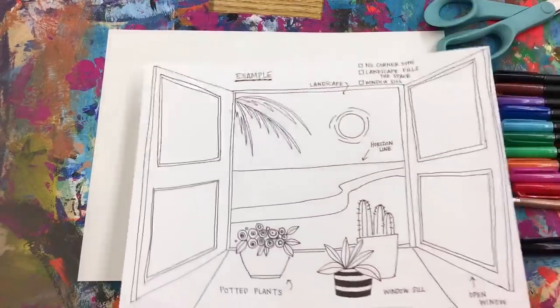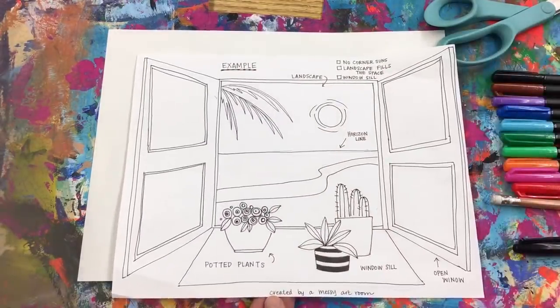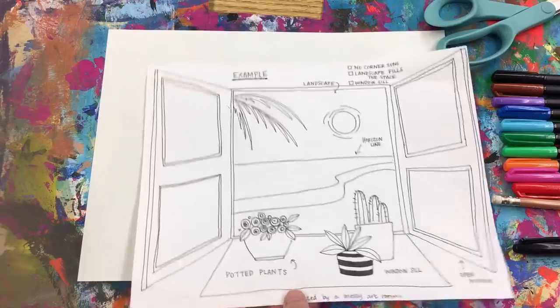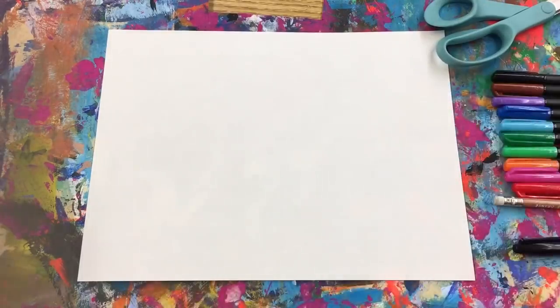Hey guys, today I'm going to show you how to create an open window drawing. This drawing is in the style of Henri Matisse, and we're going to look at some of his work. So this is what we're going to be creating today, but I'm going to show you a really simple way to draw it. It's really important that you pay attention closely to the directions of lines because that will make your picture better.